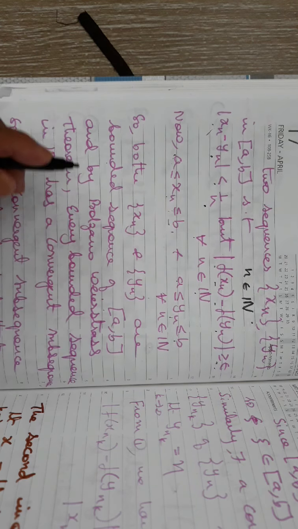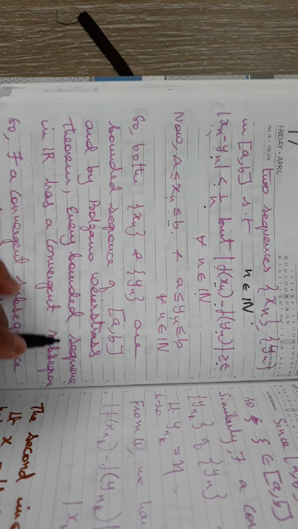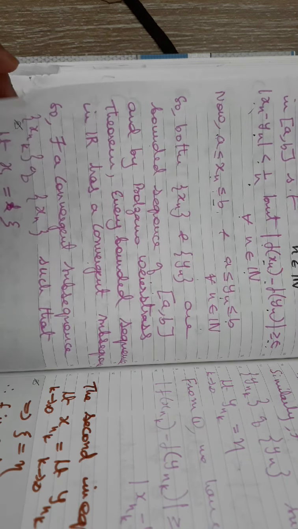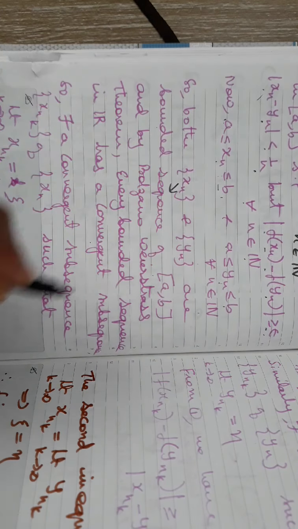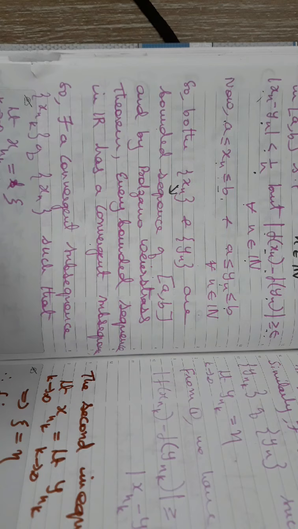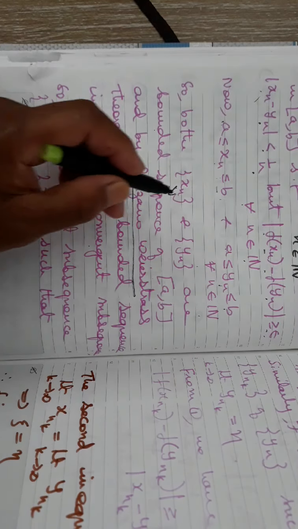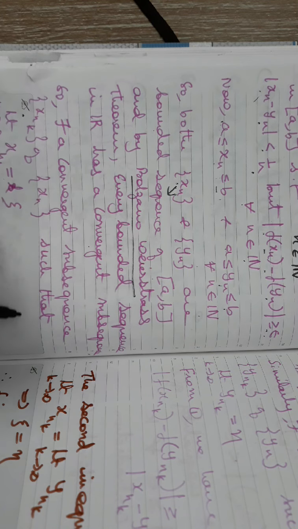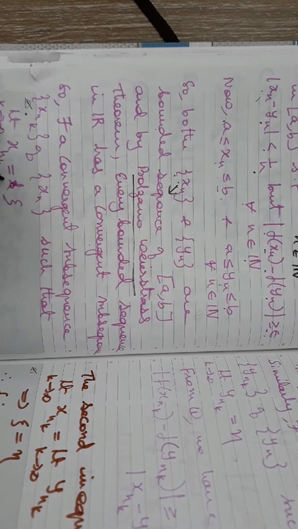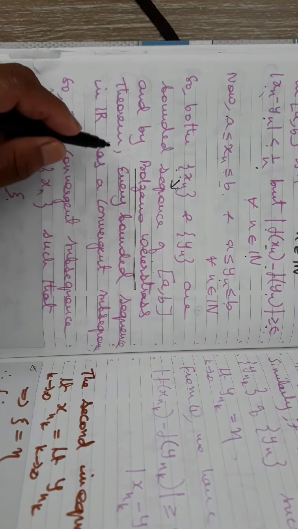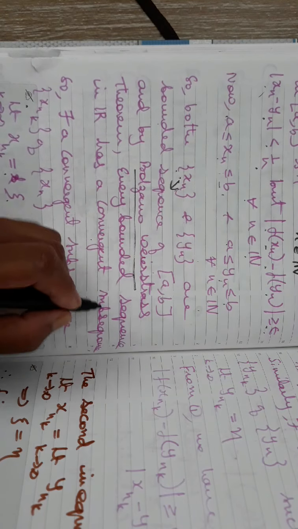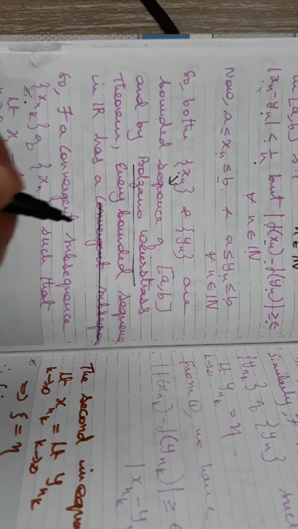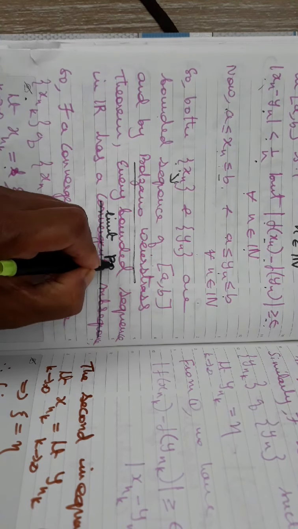And by the Bolzano-Weierstrass theorem on sequences, every bounded sequence in R has a convergent subsequence. Since this sequence is bounded, by the Bolzano-Weierstrass theorem this sequence xn has a convergent subsequence, say x_nk, such that the limit of x_nk as k tends to infinity is equal to c, because every bounded sequence has a limit point. I mean, not a convergent sequence, but a limit point.